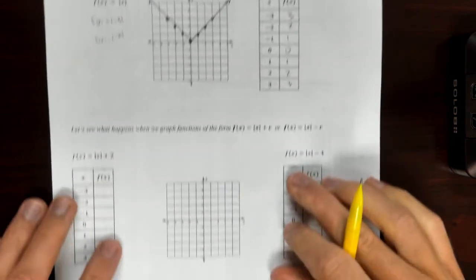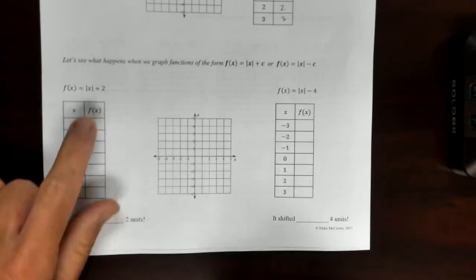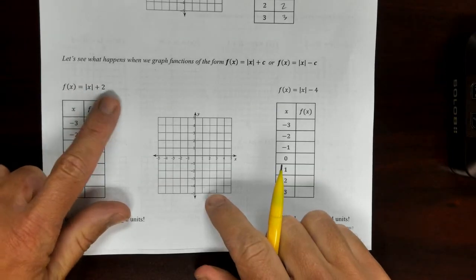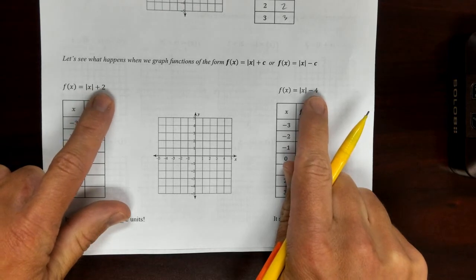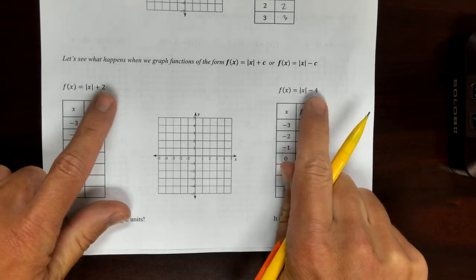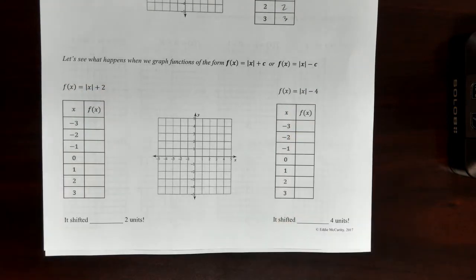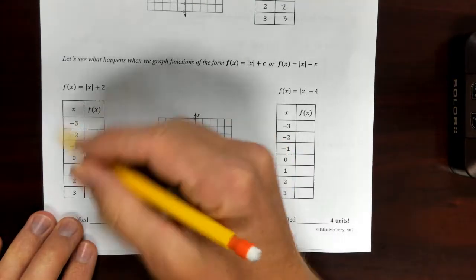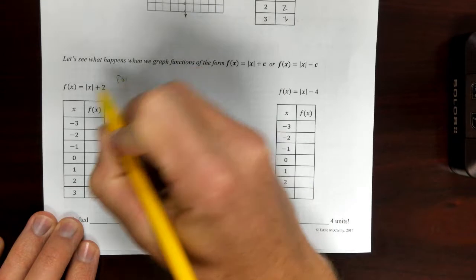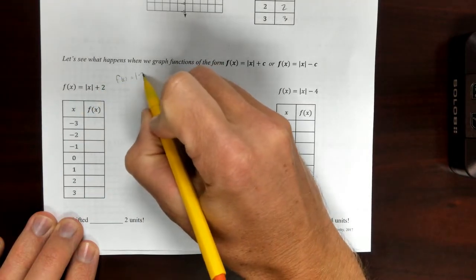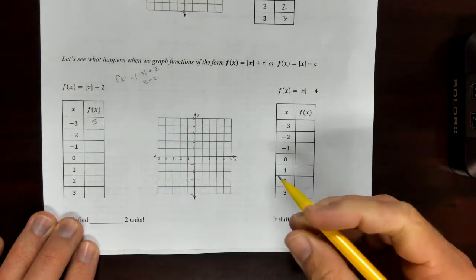All right, so let's look at some transformations to that parent function. So we have the absolute value of x and then plus 2. So notice here my transformations that the c is outside of my absolute value. So the first transformations we're going to talk about is when the number is outside of my absolute value. Alright, so again, let's plug our table of values into our absolute value equation. F of x equals the absolute value of negative 3 plus 2. So you get 3 plus 2, which equals 5.